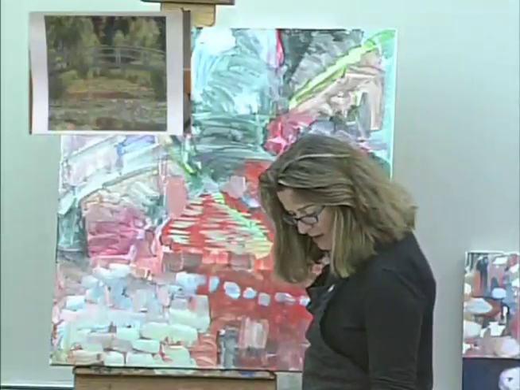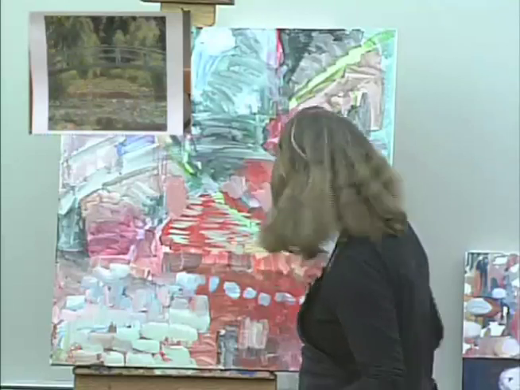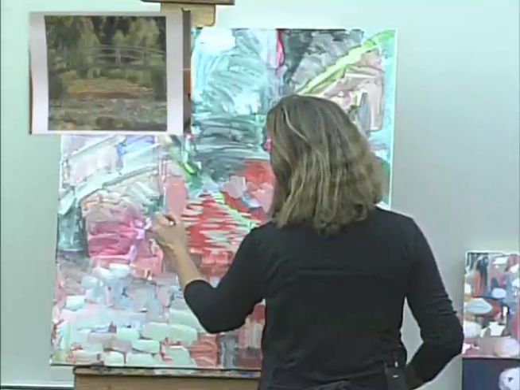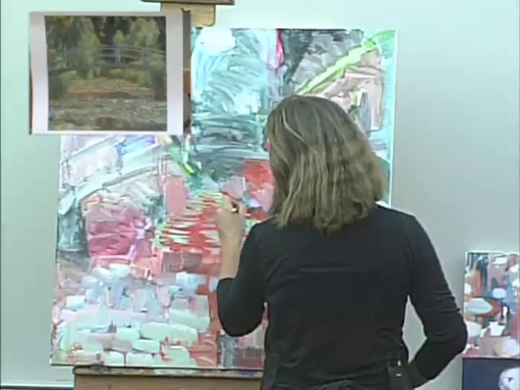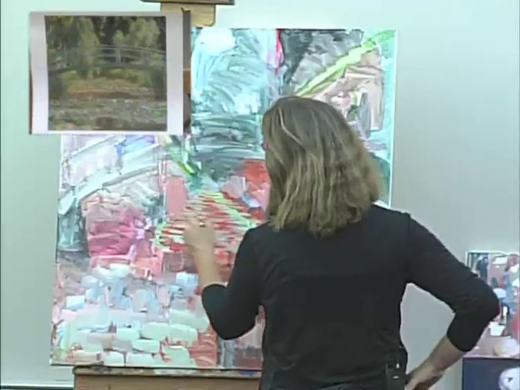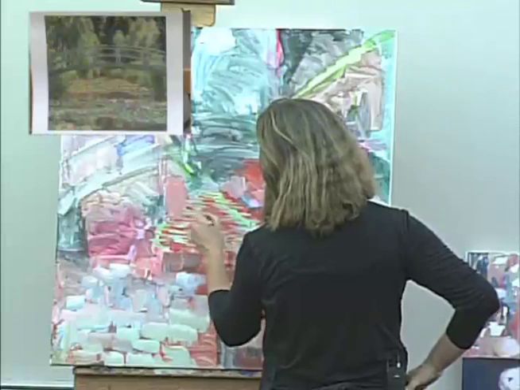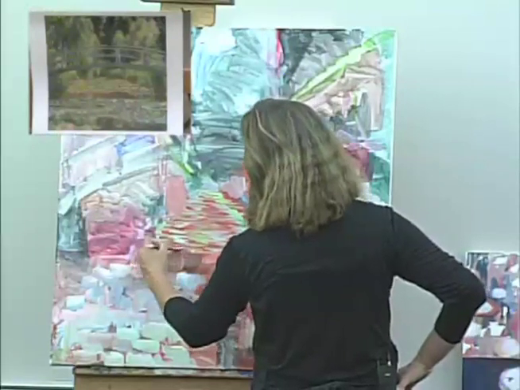Sometimes you'll want to grab a little bit of green, a little bit of blue, a little bit of red, yellow, whatever, and let these multiple colors come out at once on your canvas. And sometimes you may want to then blend them and mix them actually on your canvas, but here I'm letting them kind of speak amongst themselves for right now.